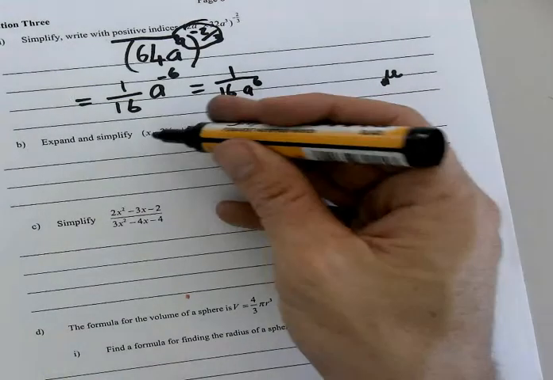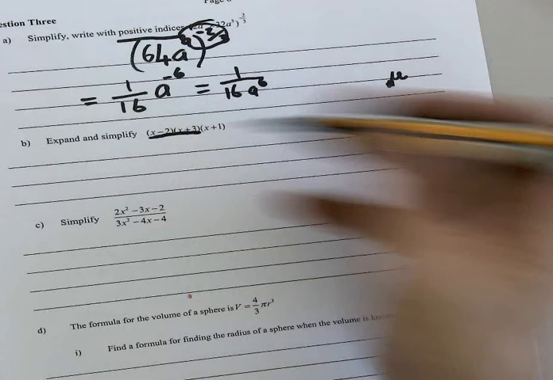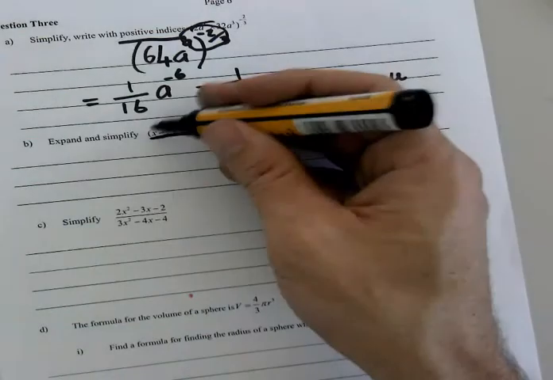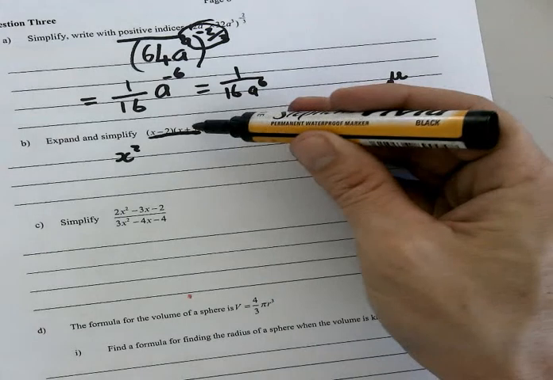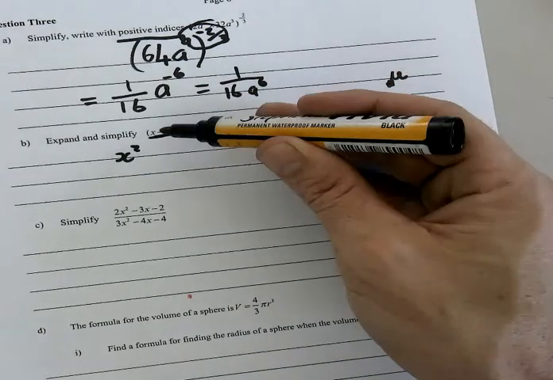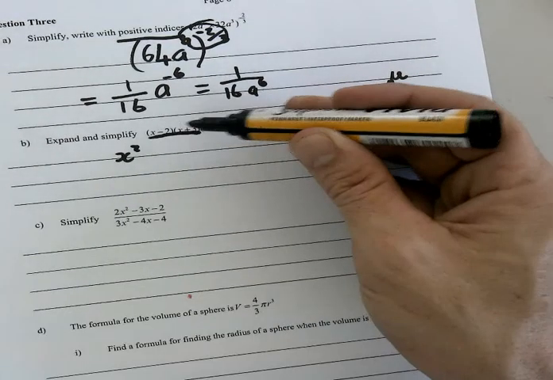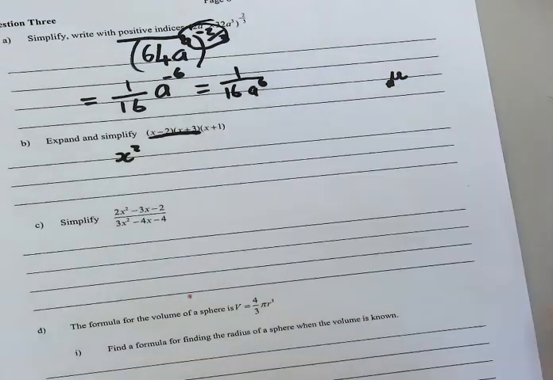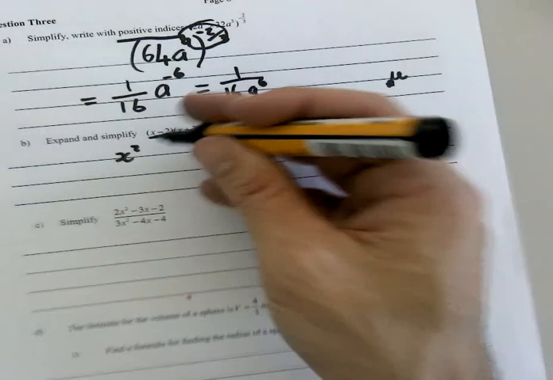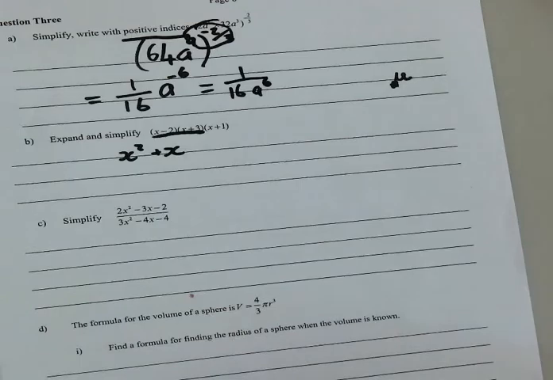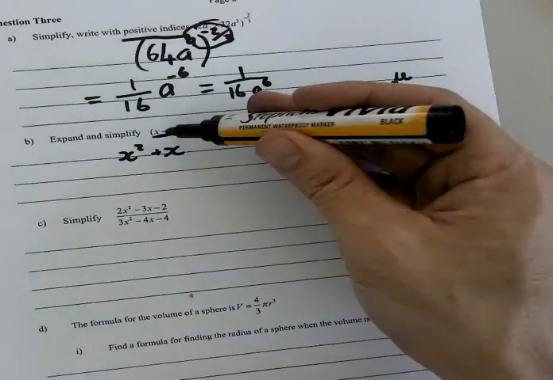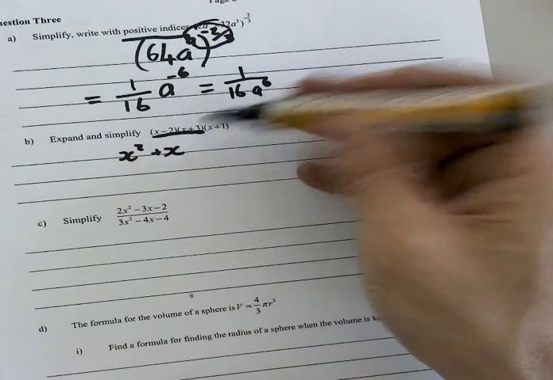I'm going to choose to do the first 2 brackets first. So it's going to be x times x is x squared. It's going to be x times positive 3 is 3x. It's going to be negative 2 times x is negative x. So if I combine those two like terms, I end up with positive x. Alright, so that was negative 2 times x and 3 times x. The last bit to multiply is the negative 2 and the 3, which is negative 6.